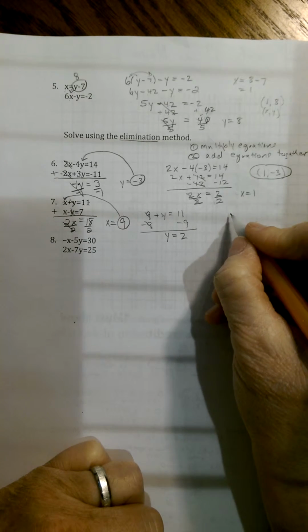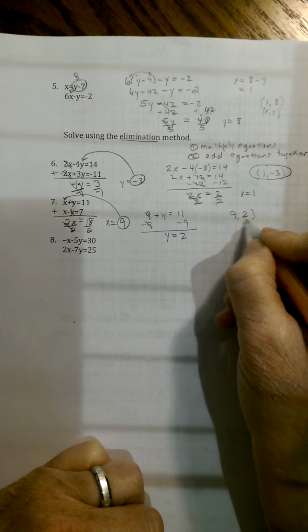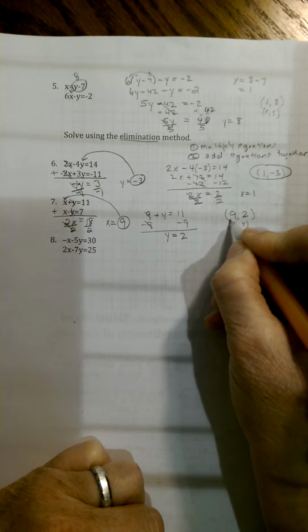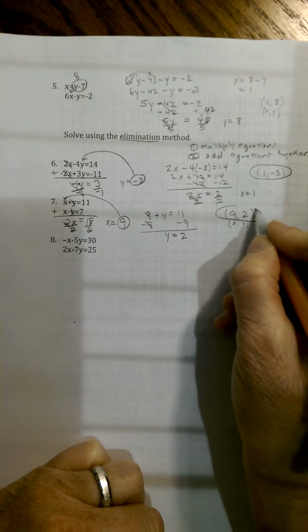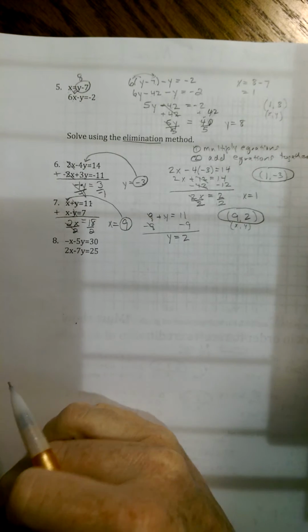So my answer to number 7 is 9, 2. I always do my x and then my y. You can circle that. Last one.